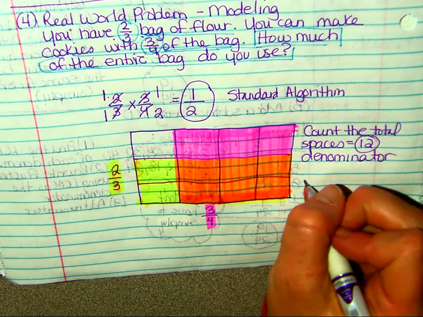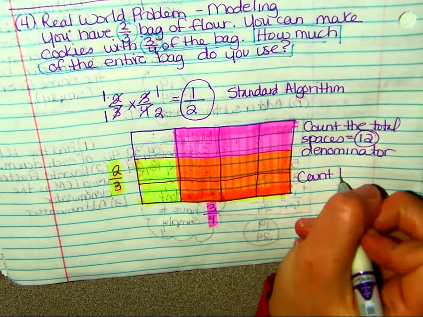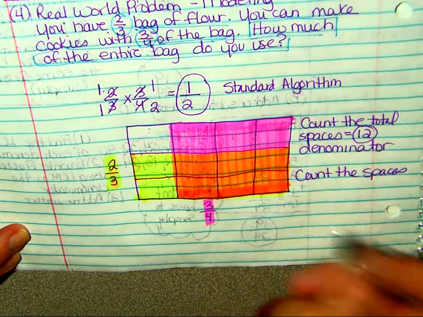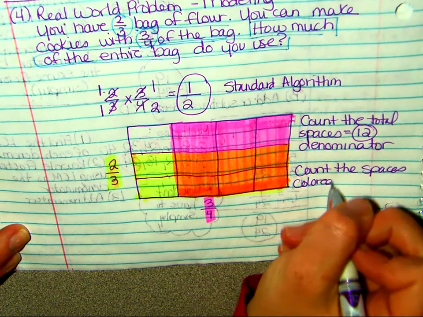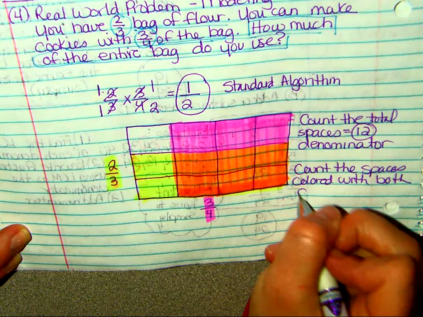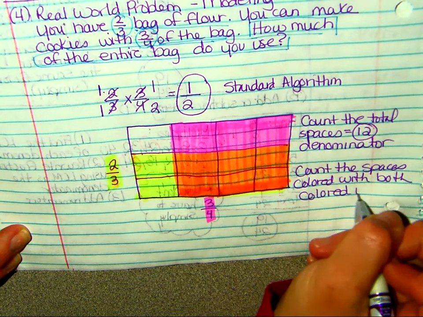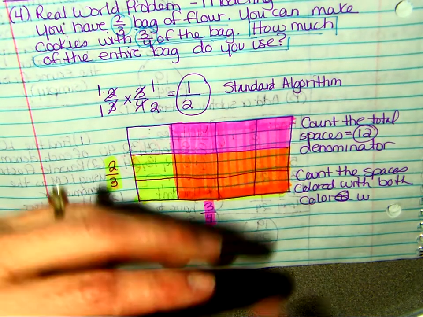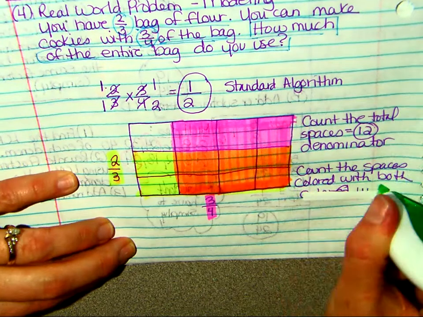Then you're going to count the spaces colored with both colors. Alex, how many did you get? I got 9. You got 9? Are you sure?